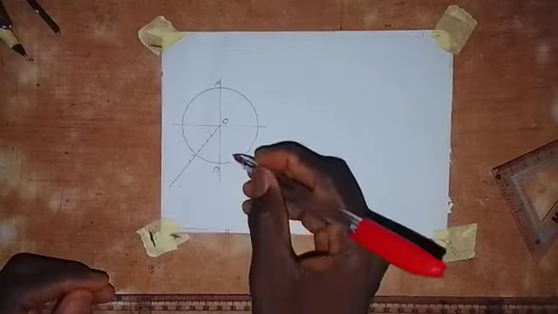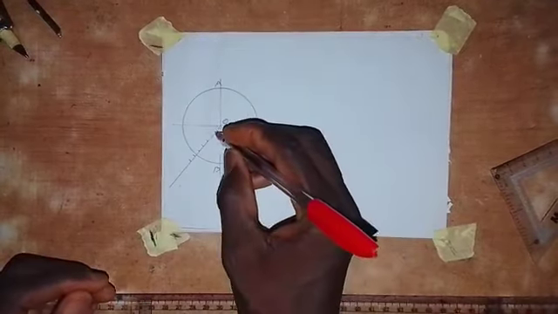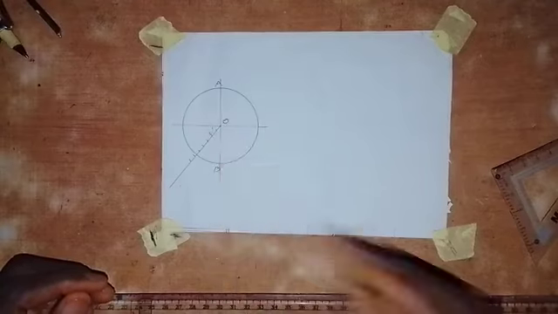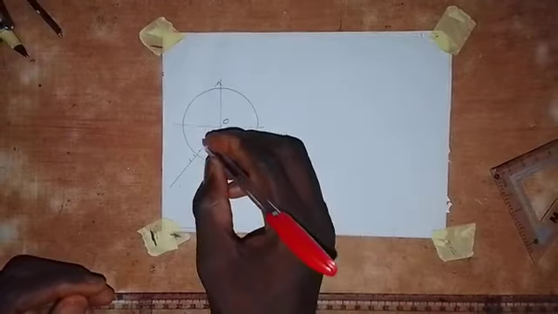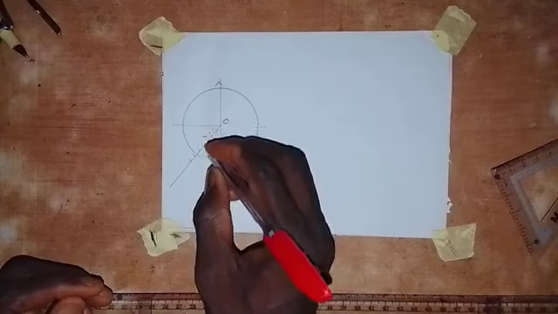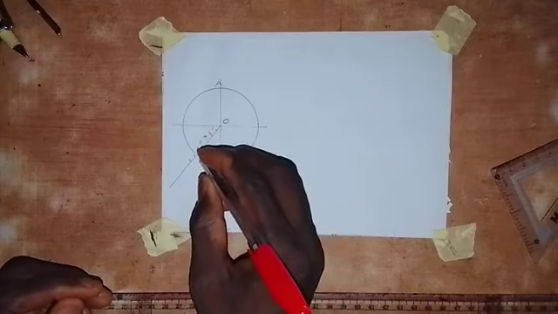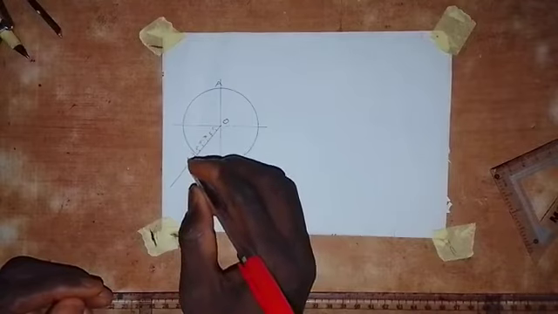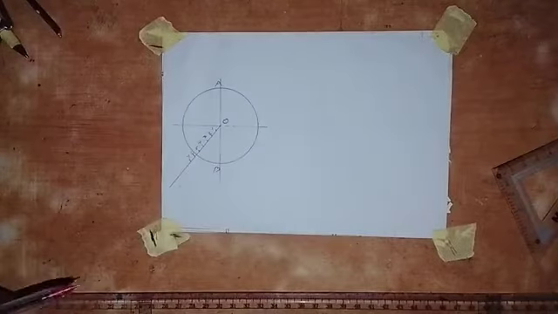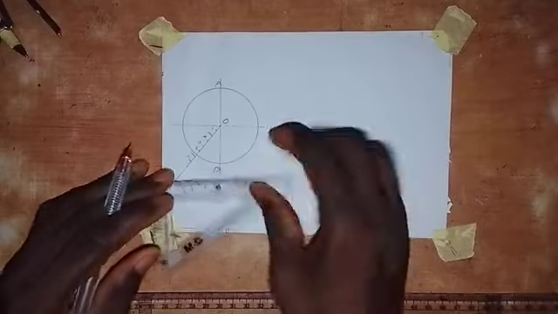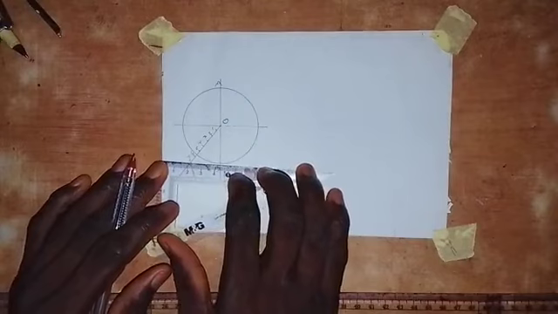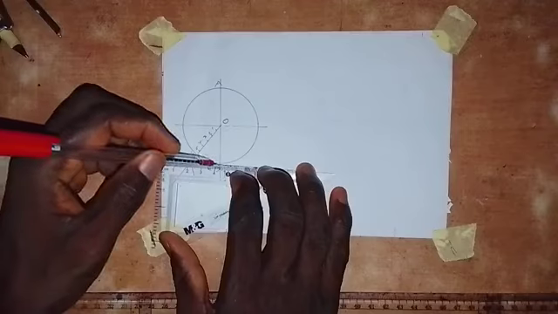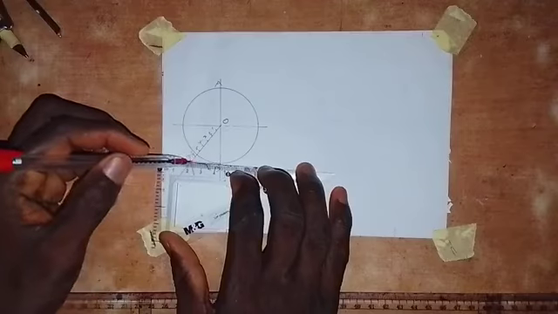Okay, so I'm going to number each of these points. This is 1, this is 2, here is 3, this is 4, this is 5, here is 6, and this is 7. The last one, we join it to the end of the line, that is point B. So we join the 7th division to point B.